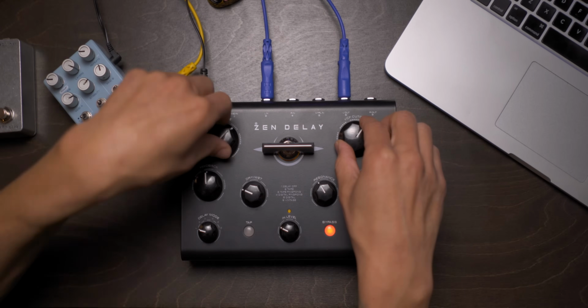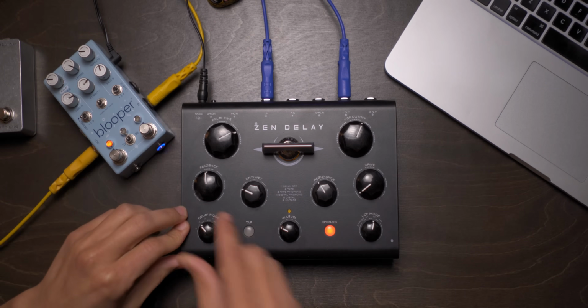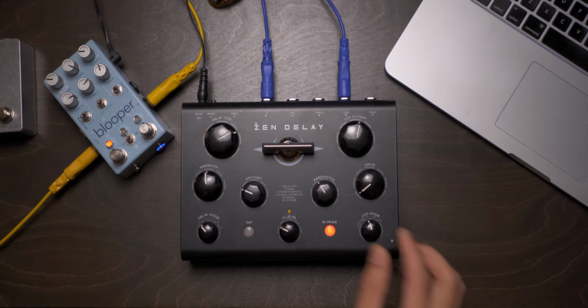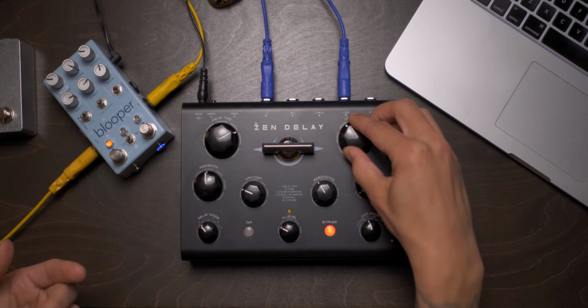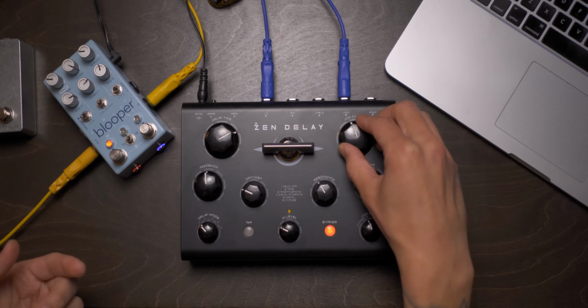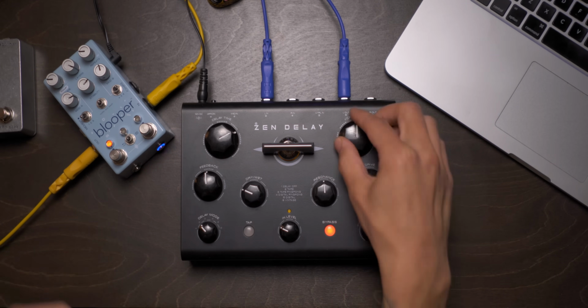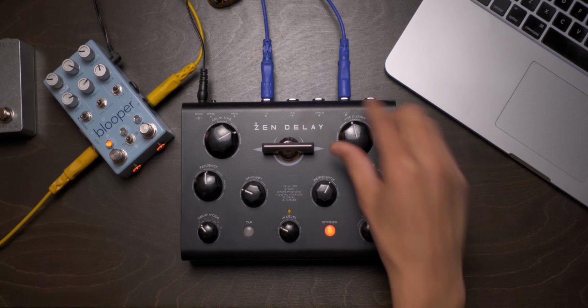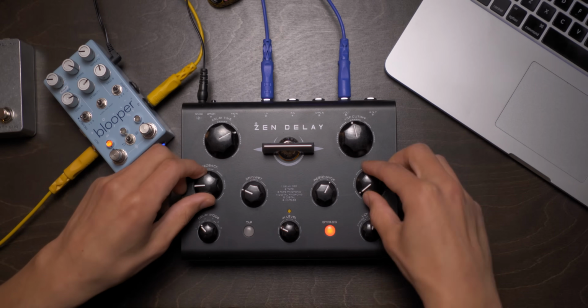Because if we listen to the Zen, I have so much I can do on here, right? I have my cutoff. I got 3 different filter modes. Resonance. I leave it in bandpass. That's kind of my world. I also have an overdrive, so let's say we turn feedback down.